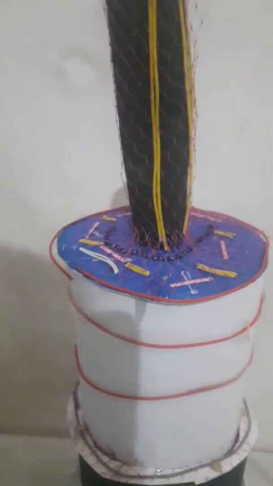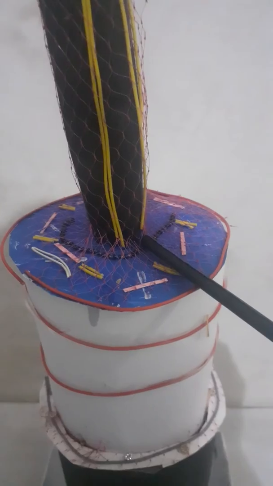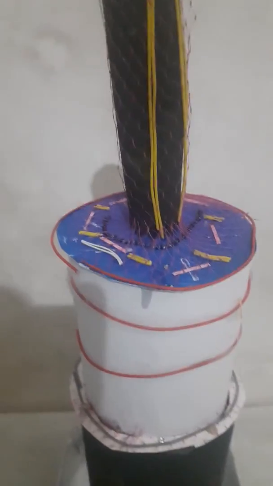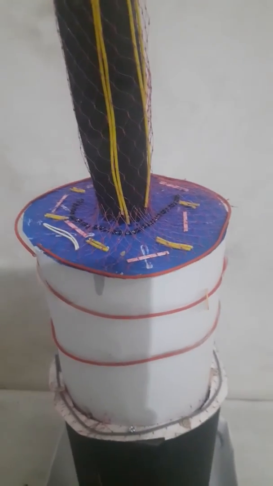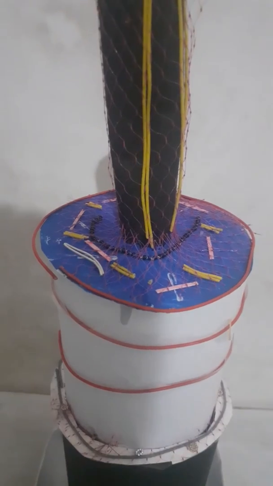Okay, now come to the second layer, that is the tunica media. It is very thickened, very prominent in case of artery, but it is much thinner in case of vein.